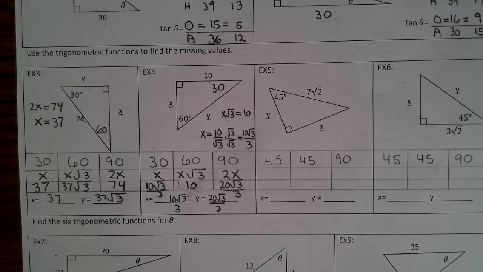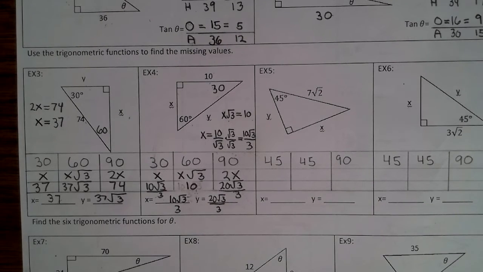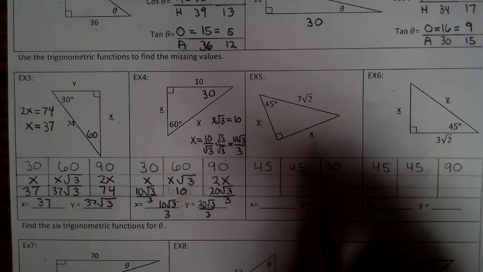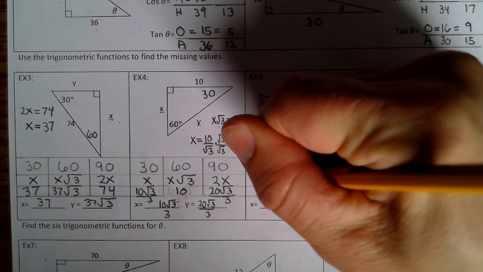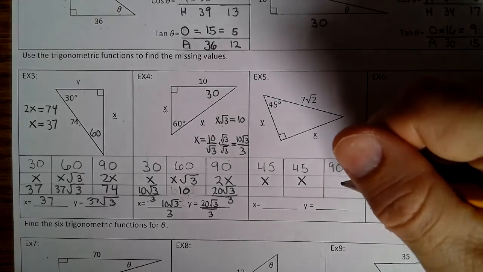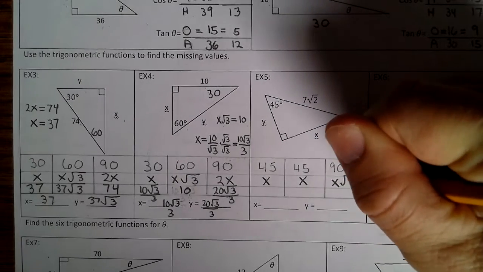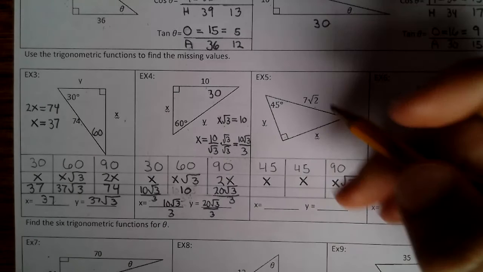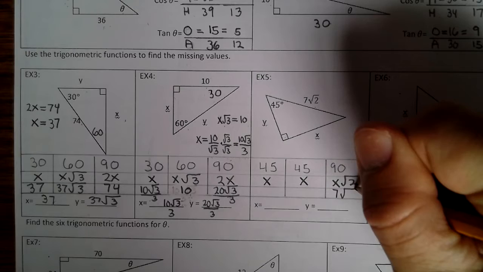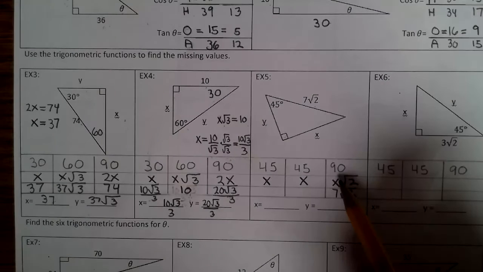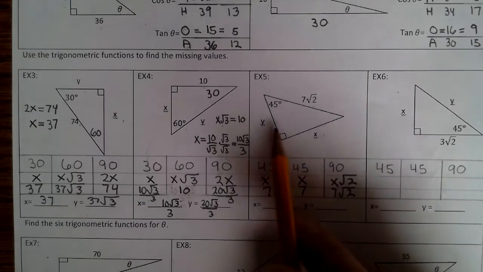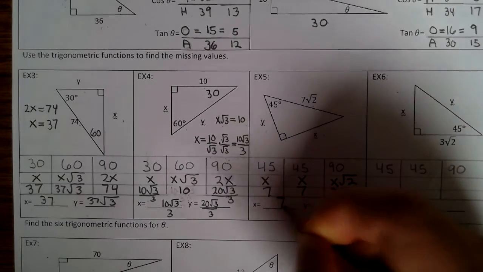All right, example 5. It's a 45, 45, 90. So we know here that this is x square root of 2. Let's look at what we have. Here we have a 90, that's 7 square root of 2, so we know that this is 7 square root of 2. That tells us that x is 7. And if this is 7, this is 7. So both x and y values are 7 and 7. All right, go ahead and finish up example 4 and 5.